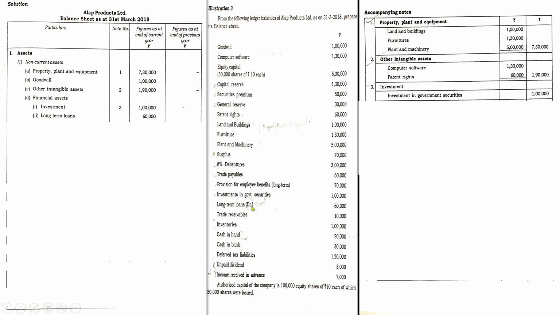Long-term loans is directly given, 60,000, and I believe you all know why the long-term loans is shown under an asset. I have mentioned the reason for showing the long-term assets in the asset side, and how you identify an item as a non-current asset and a current asset. It will be mentioned in the question. Since it is a long-term loan, the item itself specifies the period of the loan. Long-term loans will usually be for a period of 5 years or more than 5 years. So definitely it is a non-current asset. So non-current asset 60,000.